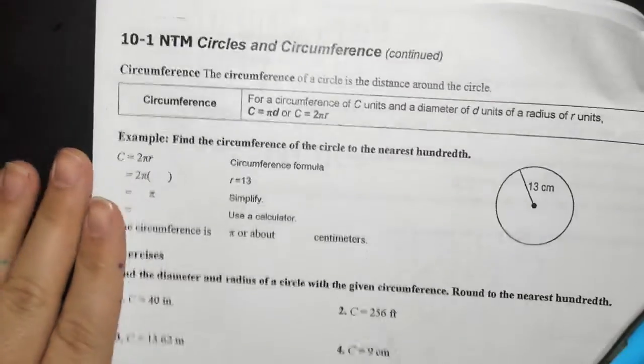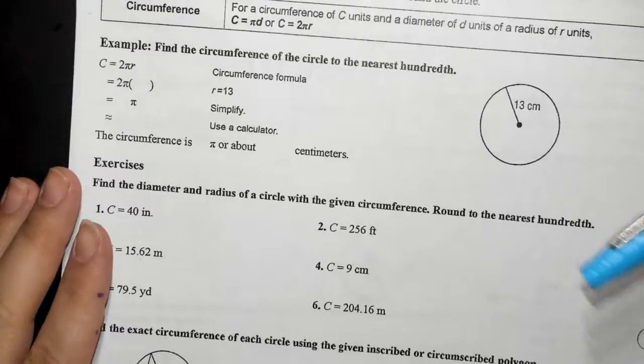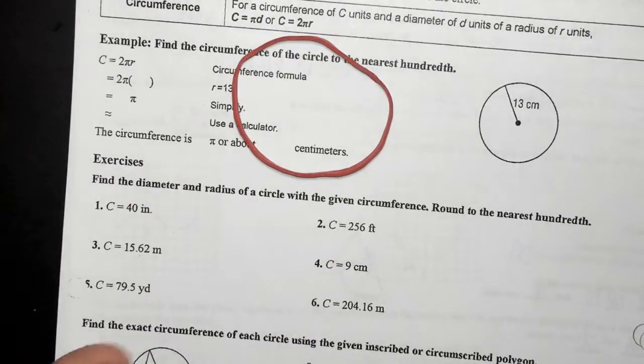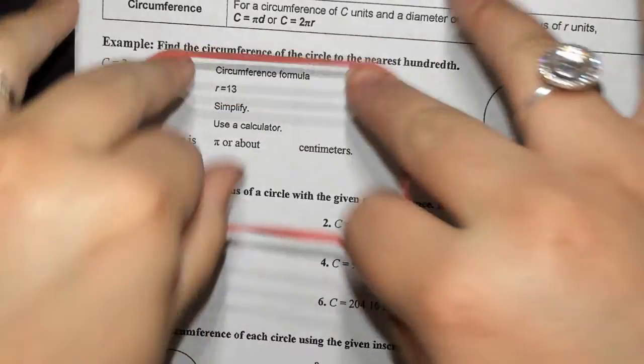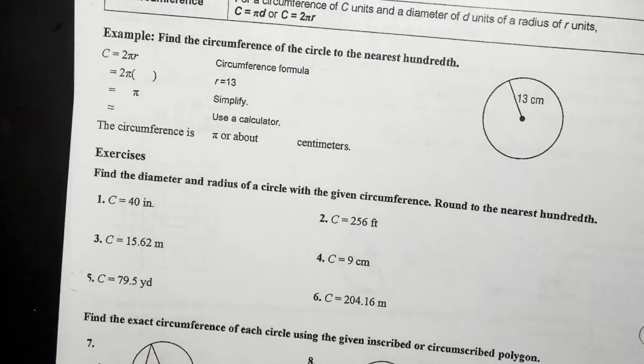On the back, we're talking about circumference. So I have this rubber band right here. If I were to find the circumference, this is how, like if you take a globe, guys, I want you to stay with me, please.